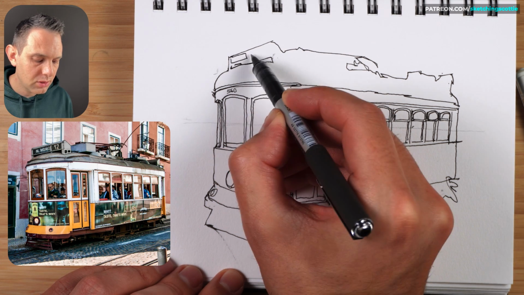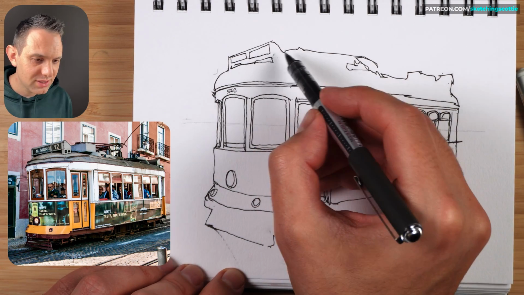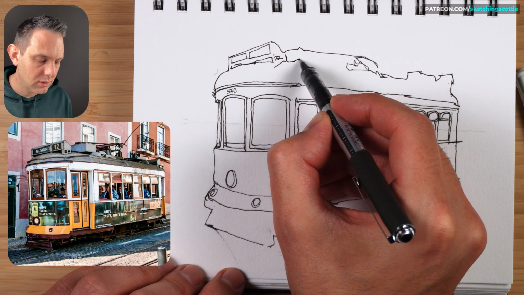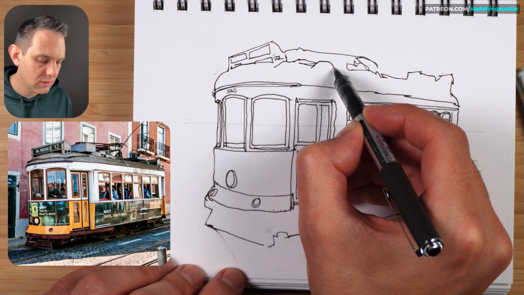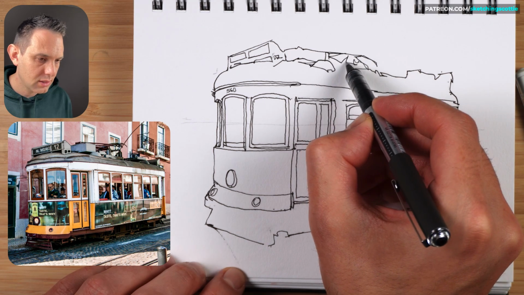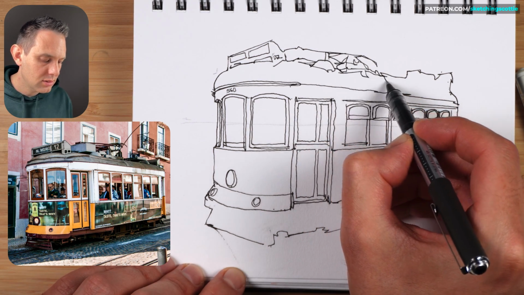Now, because we've done all the crazy proportions, we can get a little bit looser. Hopefully I can hold my pen a little bit more loosely for some expressive lines. I'm just impressionistic sketching here.